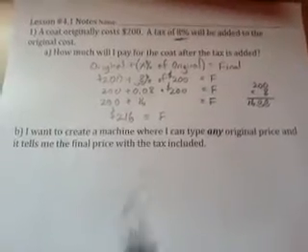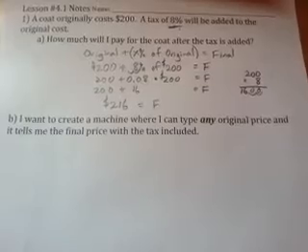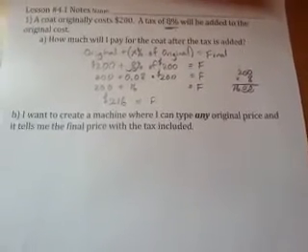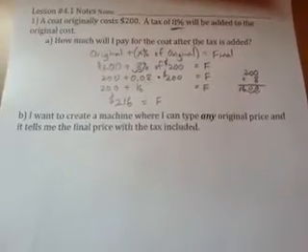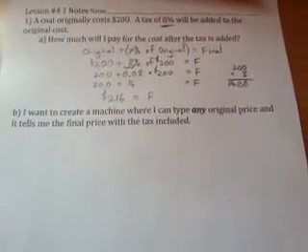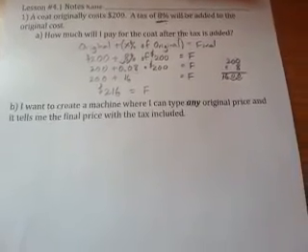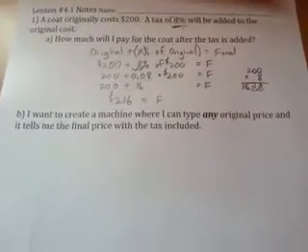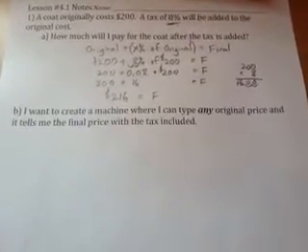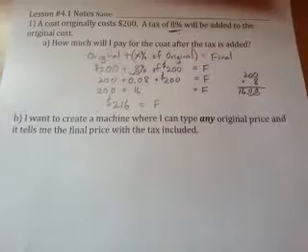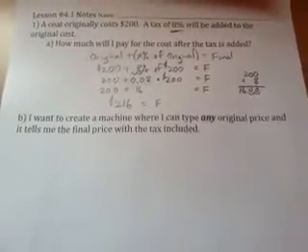So what kind of machine is this, where I bring an item, like say a coat, and then somebody types in, say $200, and then it tells you the final amount with the tax. Hopefully you notice that that is basically a register. When you go to a store and you go pay, you go to the register and they type in how much your total is, and then it tells you the total with the tax. So let's see what the actual machine is doing.